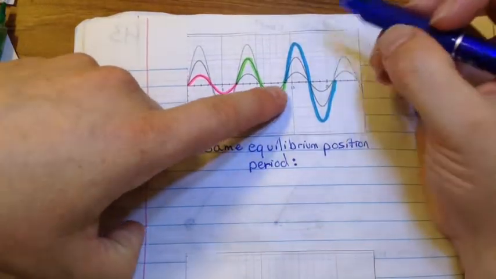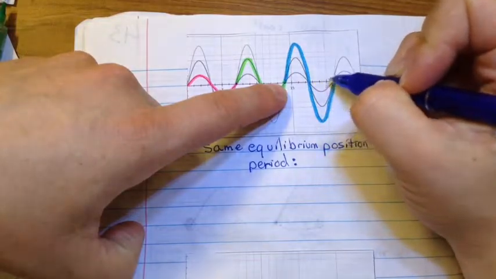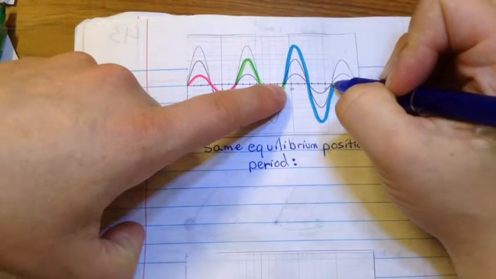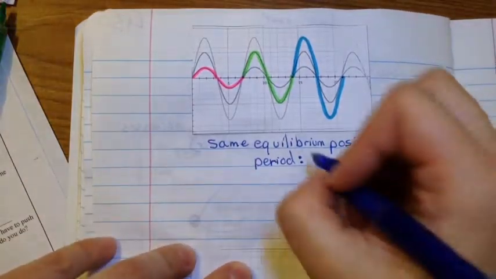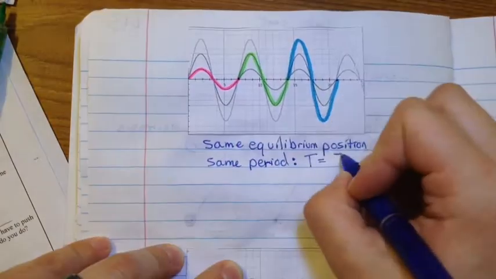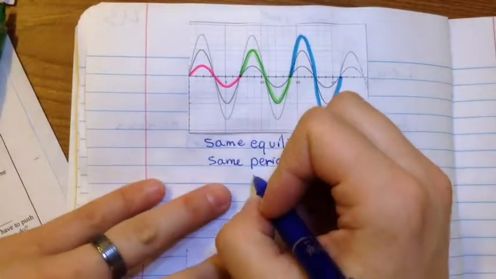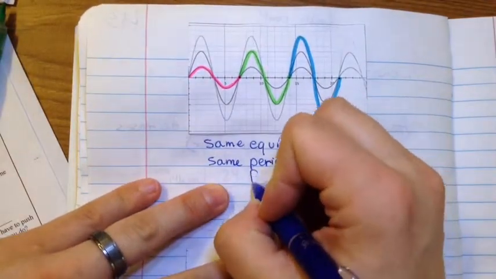Well, what about the blue one? Let's make sure. I got you. 1, 2, 3, 4, 5, 6, 7. They all have the same period, 7 seconds. Now we are going to compare the frequency.